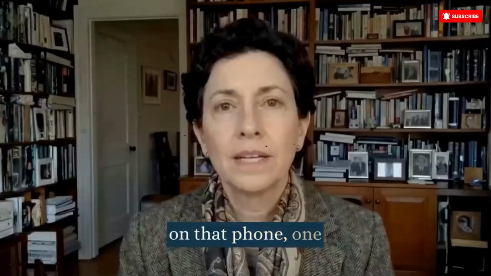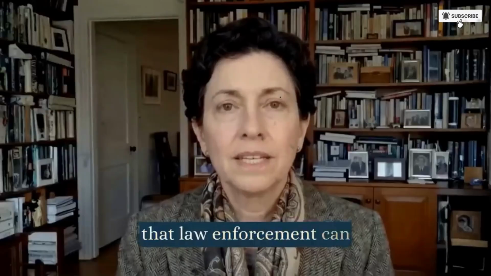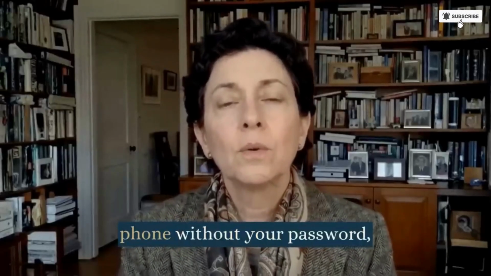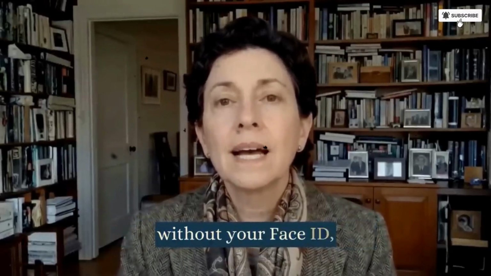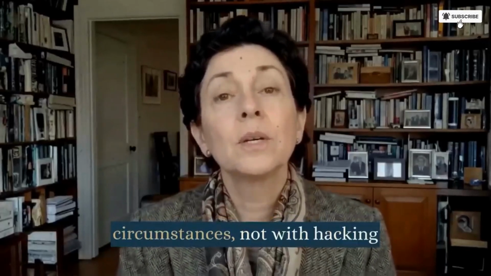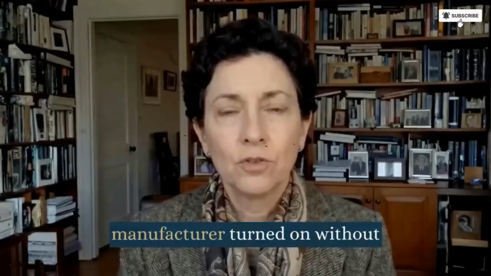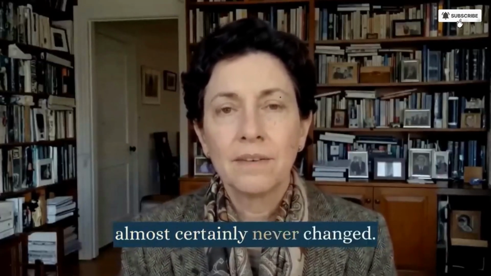There's one setting on that phone, one single setting that is turned on by default that law enforcement can use to unlock your phone without your password, without your Face ID, without your fingerprint, without a warrant, in some circumstances, not with hacking technology, not with a specialized device, with a setting that your phone manufacturer turned on without telling you, and that you have almost certainly never changed.